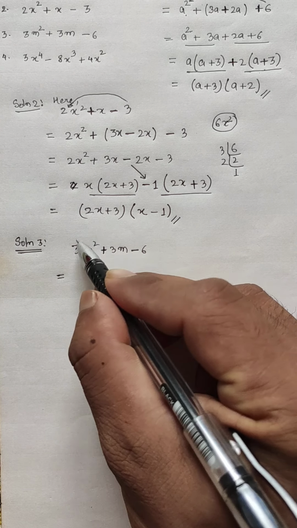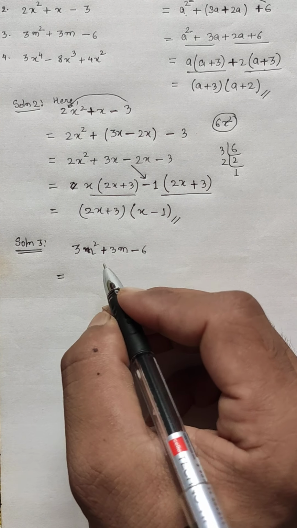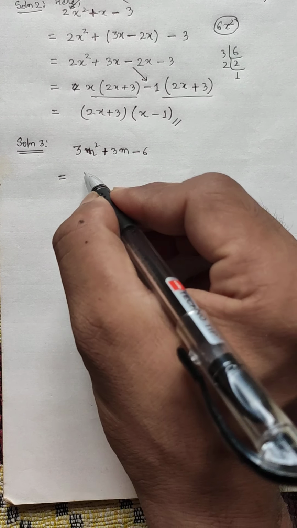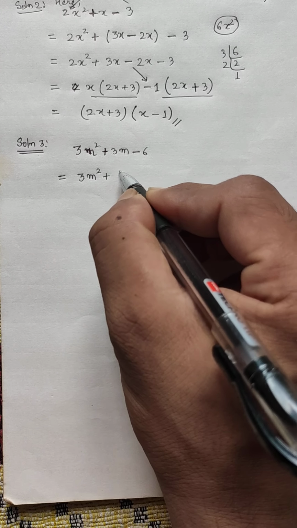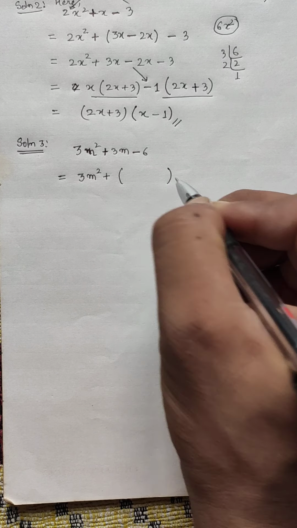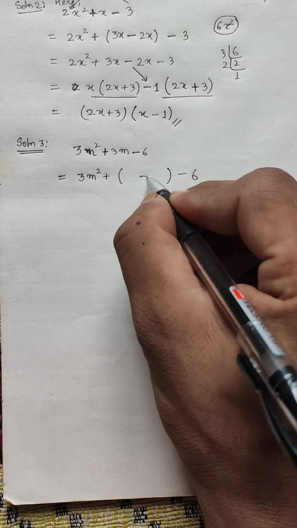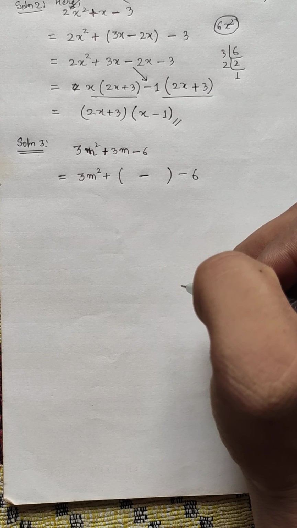Second thing, you have to multiply these two. Okay, so let's do it, then we will discuss other things, how we are solving it. So first I told you, you can write like this, and minus 6. So here is minus, you have to keep the minus sign here. If here is plus, then you have to put the plus sign here.